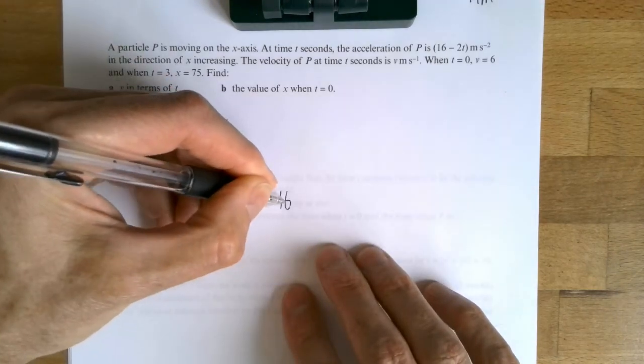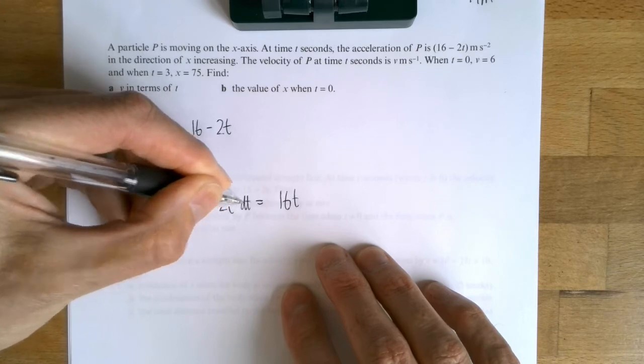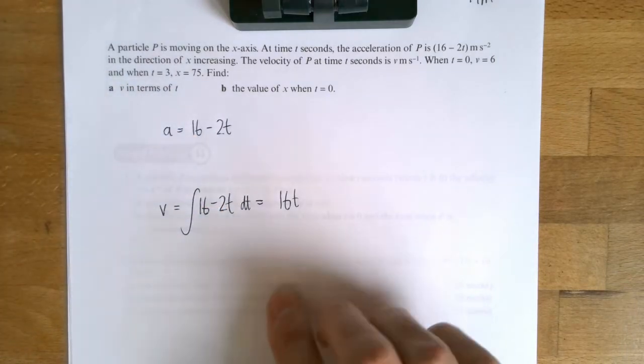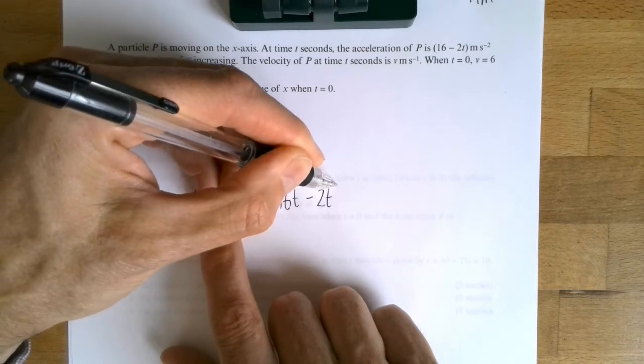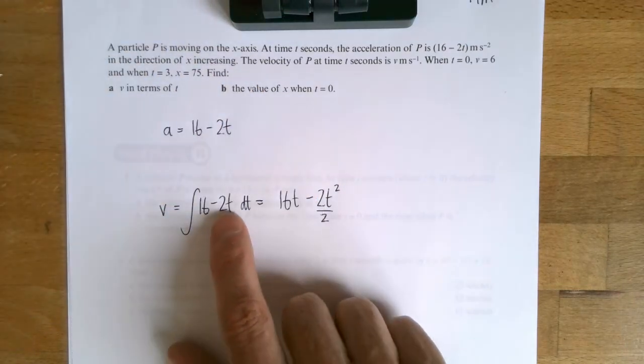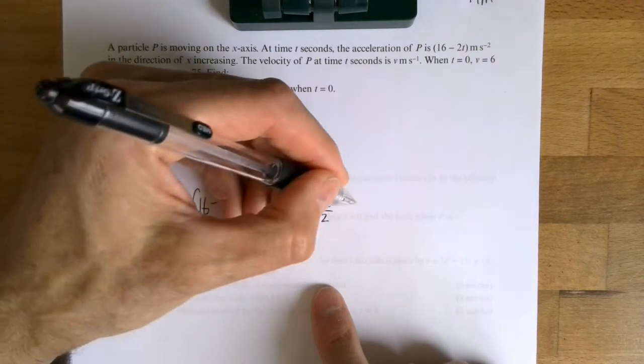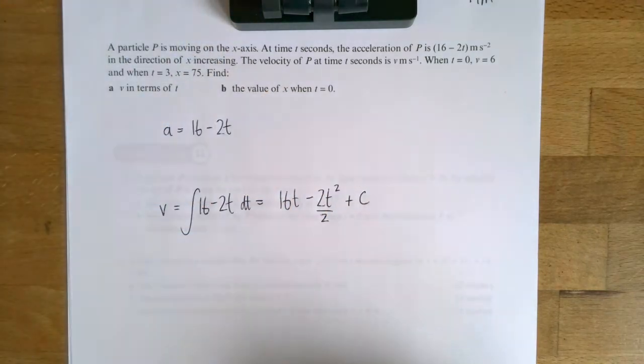16 would become 16t. I'm very bad here. I should have put dt, reminding me that t is my variable. And this becomes minus 2t squared divided by 2. I increase the power by 1 divided by the new power, plus c, really important to remember plus c. Let's simplify it.